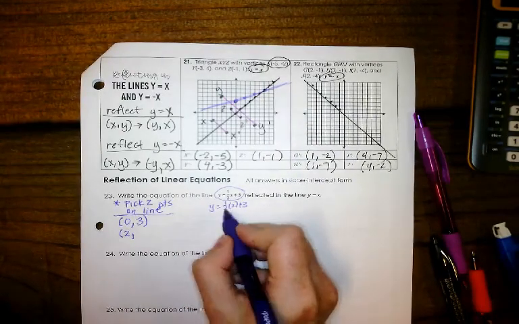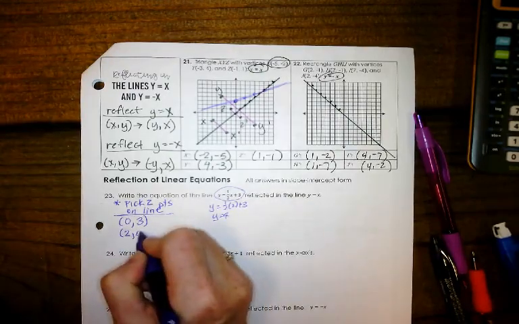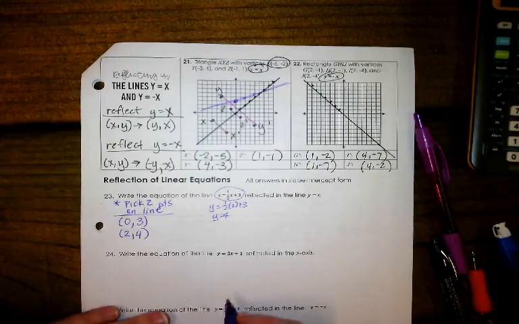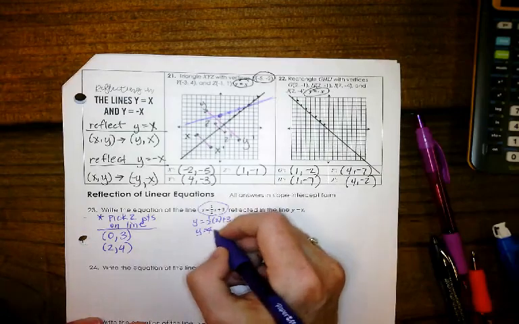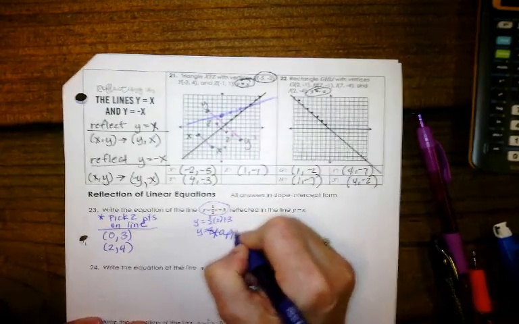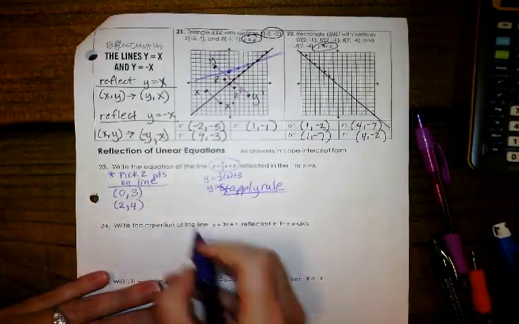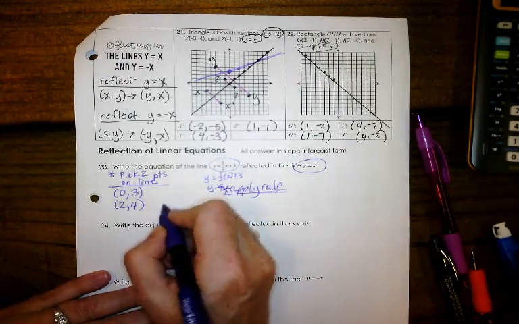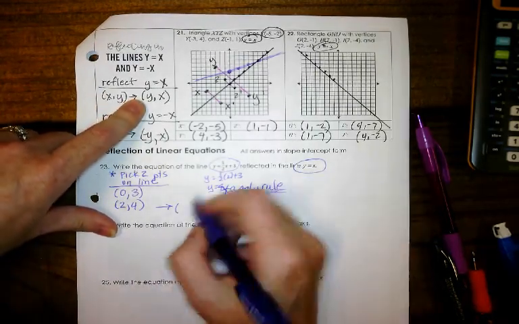So you take those 2 points that are on this initial purple line, and what we're going to do next is apply your rule. What is my rule for reflecting across the line y equals x? If I reflect, I'm going to switch it to y, x. So where will my two new points be if I reflect them with the rule? They'll be at 3, 0, and 4, 2.